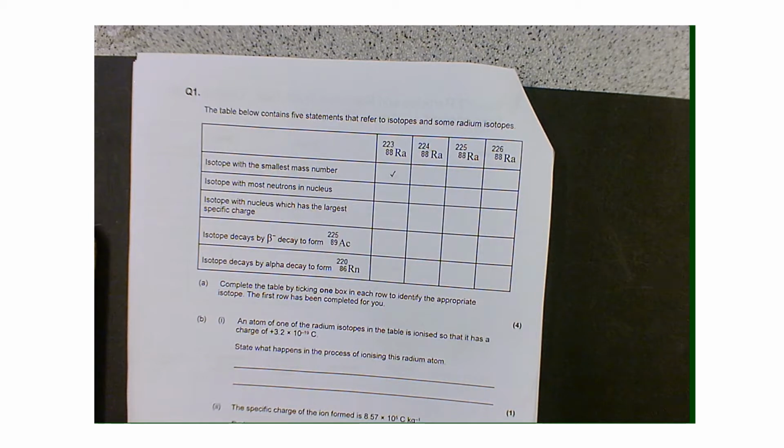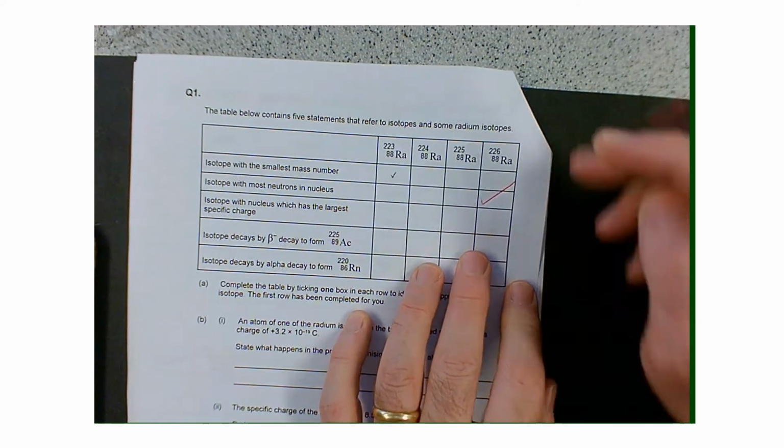This next question says isotope with the most number of neutrons. Okay, so Kafasto, how will we work that out? We take away 88 from the atomic number, yes, to get the number of neutrons. So how would you quickly look at this and say which one's going to have the most neutrons? I'd say the one with the largest number. The largest which number? The largest mass number, yes. So the atomic number is the number of protons, and the mass number is the number of protons and neutrons. So the largest mass number will be the one with the most number of neutrons. So that will be this one.